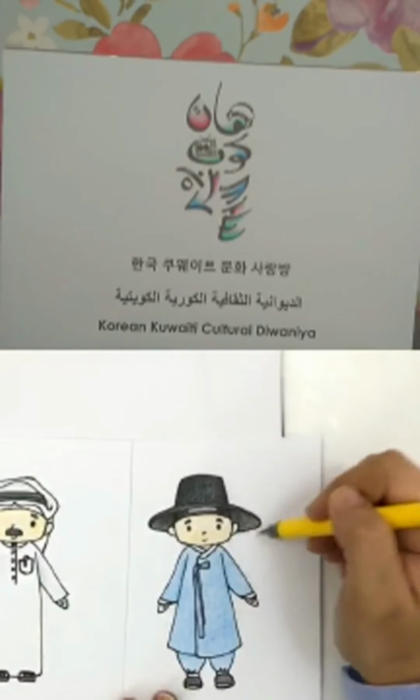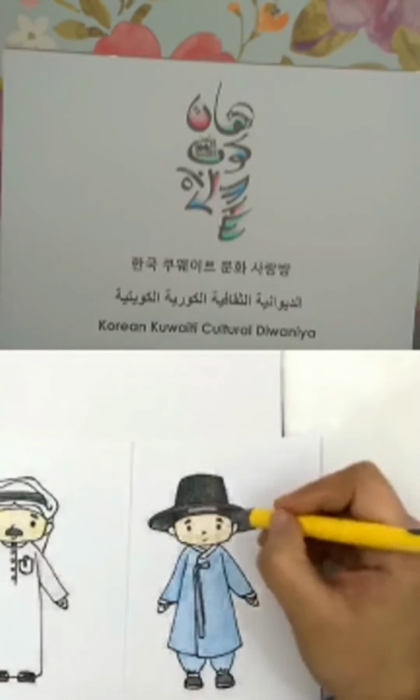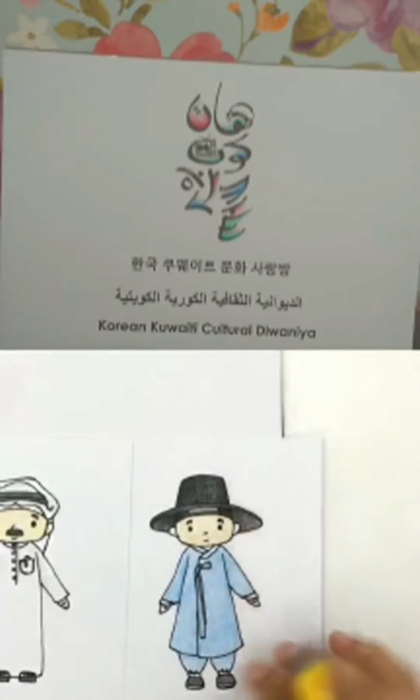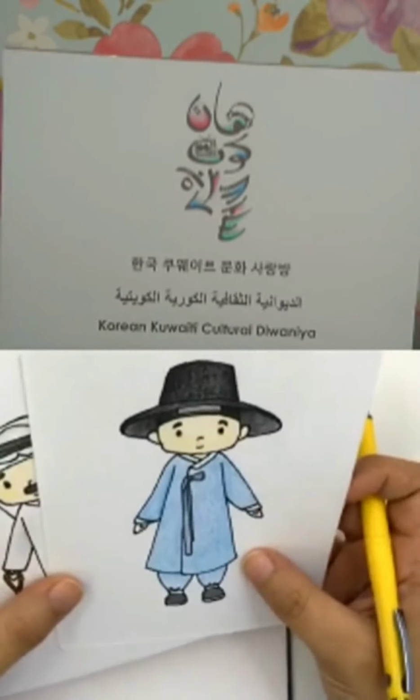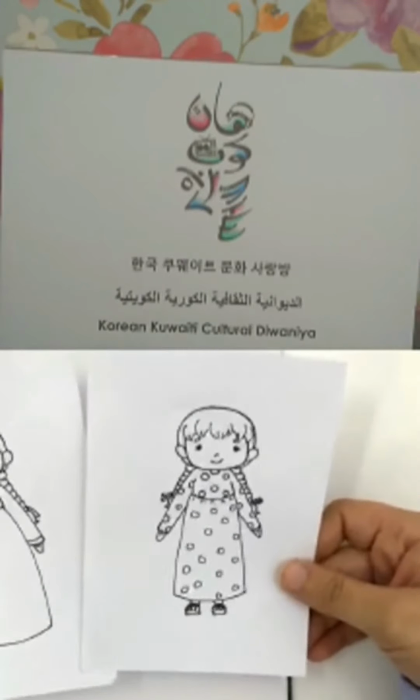And the hat is above the Korean gahfiya. Okay. So this is for the men. And I think now we can start drawing the Kuwaiti and the Korean woman. We're going to draw something like this.